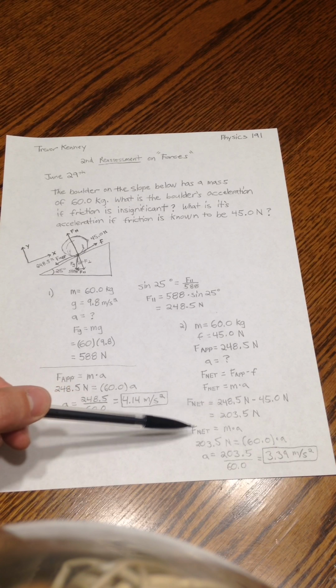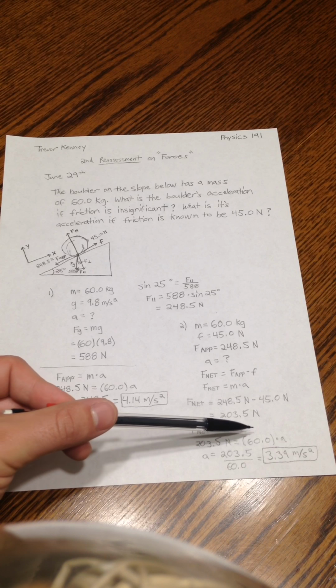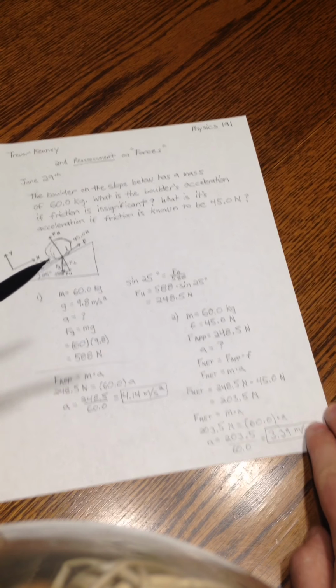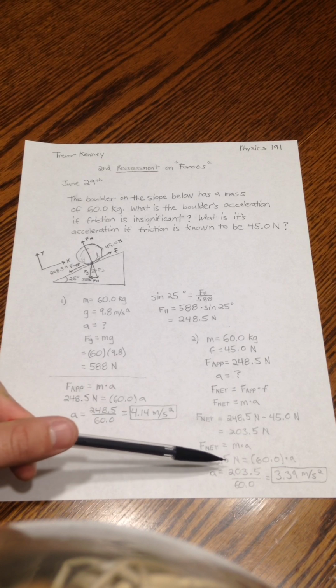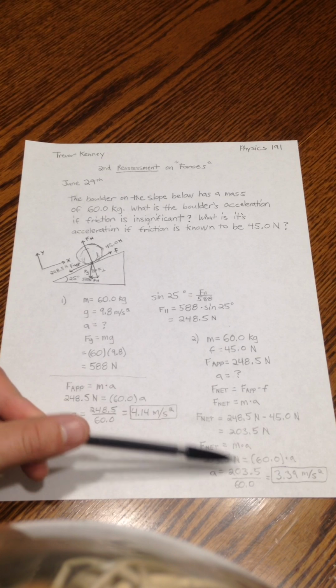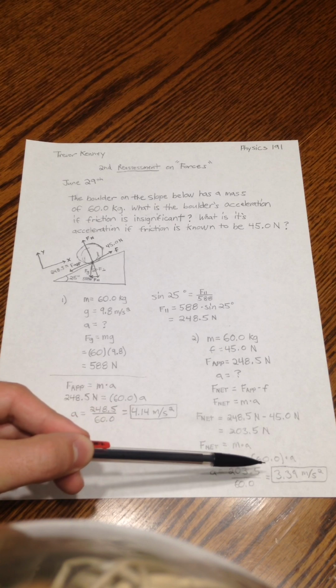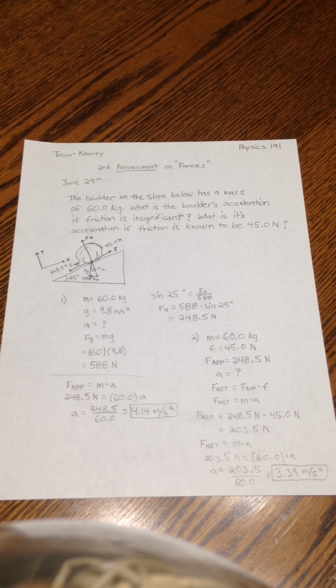So we plug in our F net, 203.5 newtons equals the mass, 60, times acceleration. So a little algebra, and we get a equals 203.5 divided by 60, the mass, and that will give us our answer of 3.39 meters per second squared. And this is my second reassessment on forces.